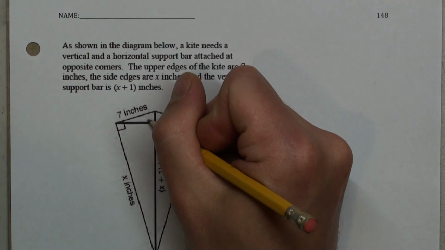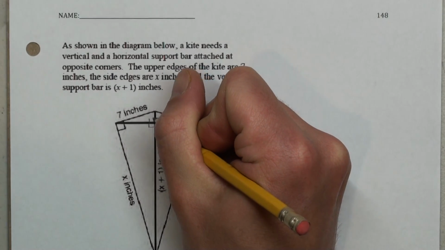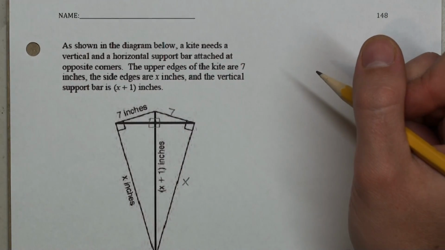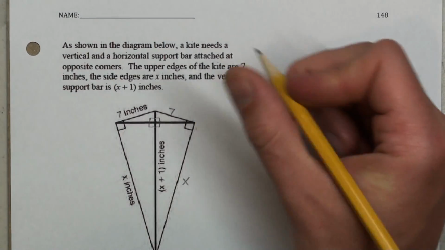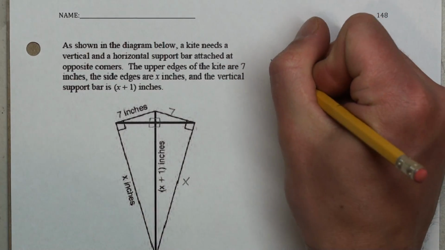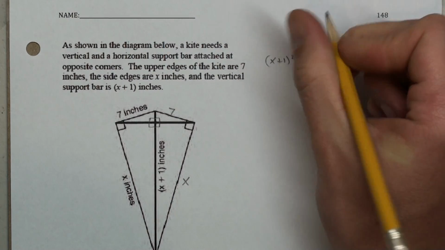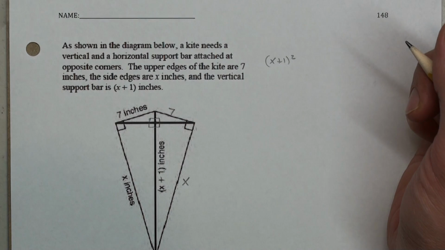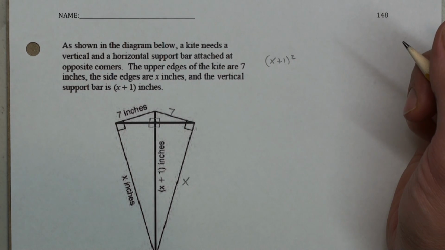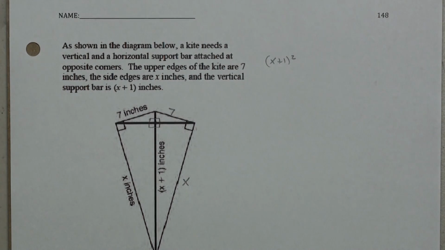Alright, well, we know that there are 4 right angles here, right? So let's work with this triangle first. We know that x plus 1 squared, we don't know the base. Let me think about this one for a second.